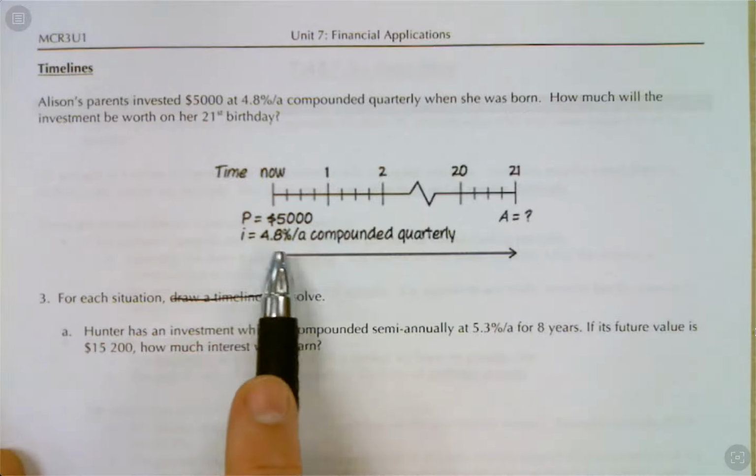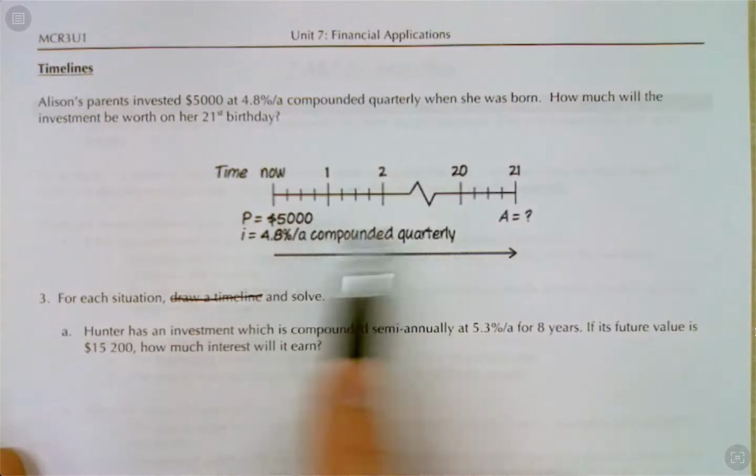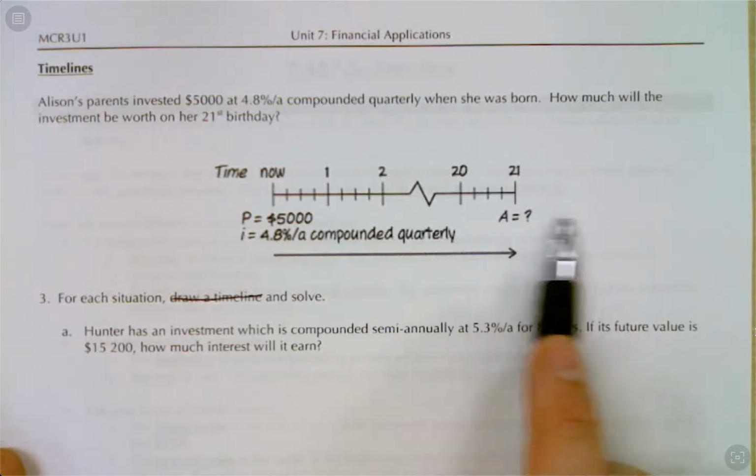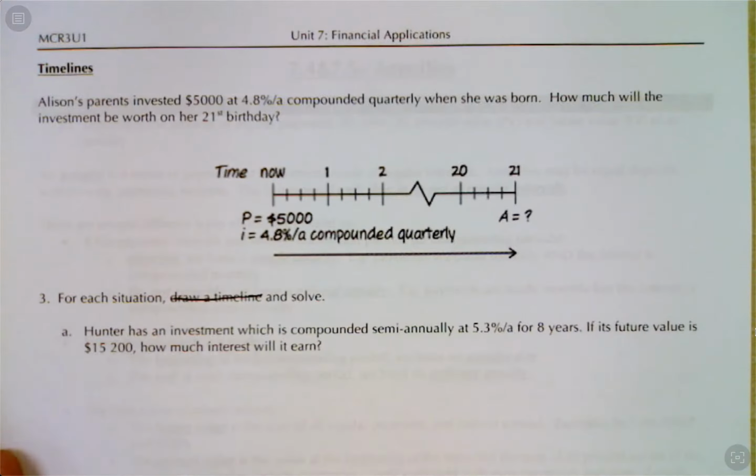I would be calculated by taking your interest rate and dividing by 4, so we show that here. And since we know the money at the beginning, we write the money at the beginning, P, 5,000. If we were given A and wanted to work backwards for P, we would write the amount here, and we would work backwards to get P using the equation we just used.